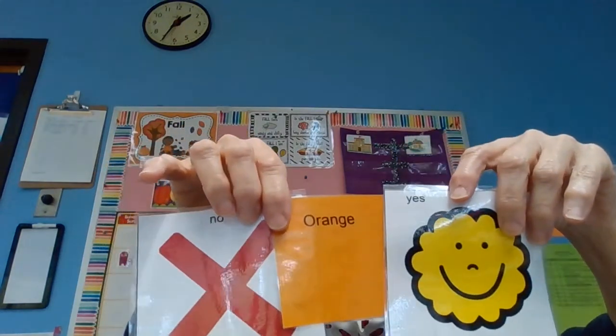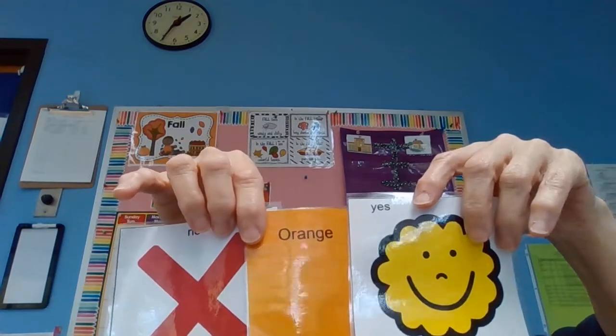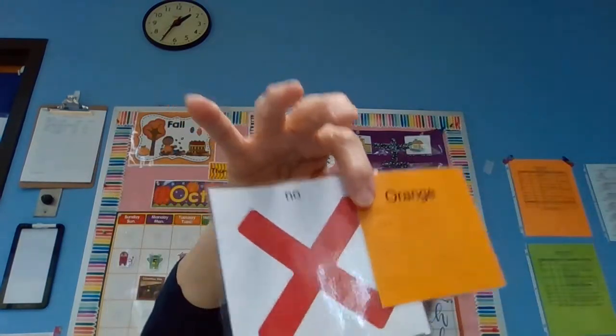Again, no, that's not orange. Or, yes, that's orange. And that's what the pumpkins would look like if that's orange. Do you think it's orange? Yes or no? If you said no, I'm sorry, you're not correct.